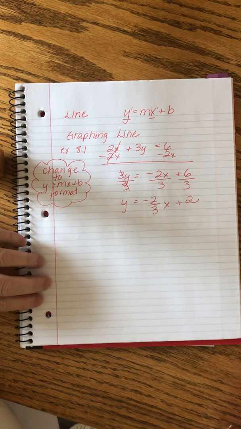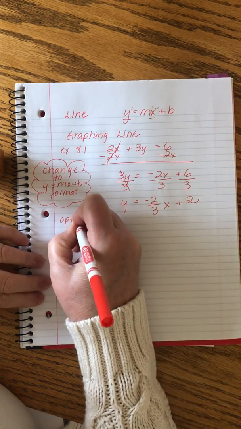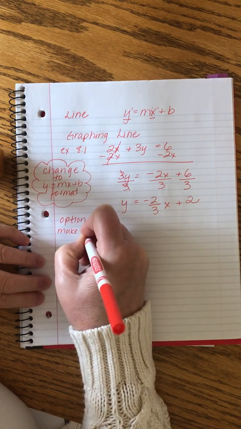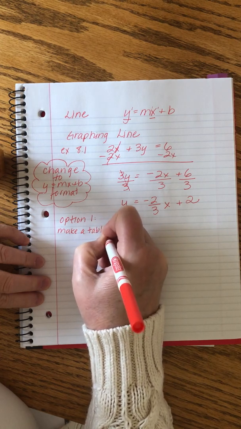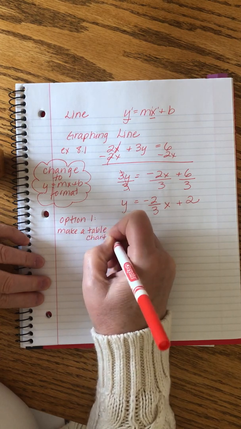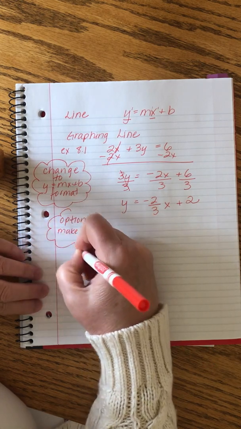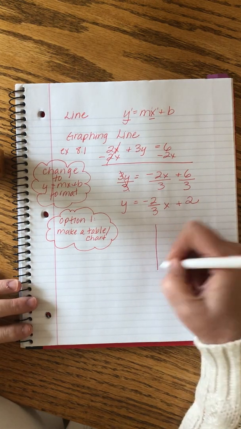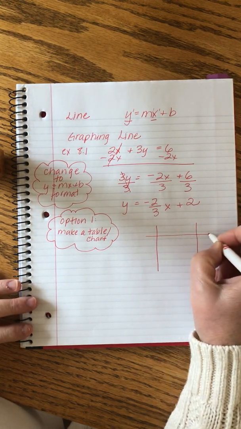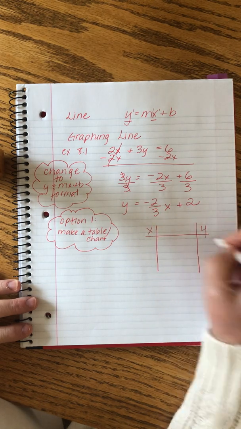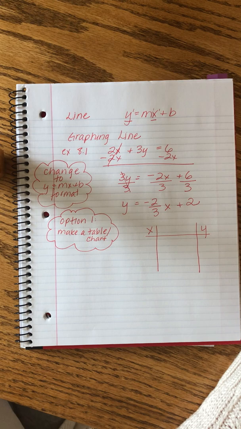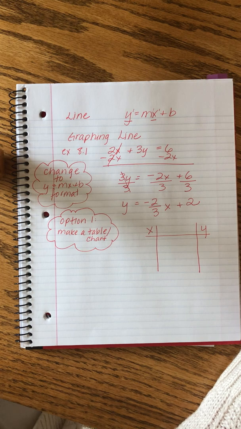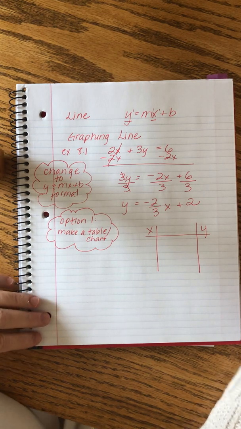Now we can decide which strategy we want to use. And here's option 1. Make a table or a chart, whichever way you want to, whatever you want to call it. I don't like this way. I'll complain about it a little bit. Here's what we do. I make mine different than John's. In case you don't know who I'm talking about, John Saxon, author of our text, our fearless leader, our savior from math textbooks all across the world.